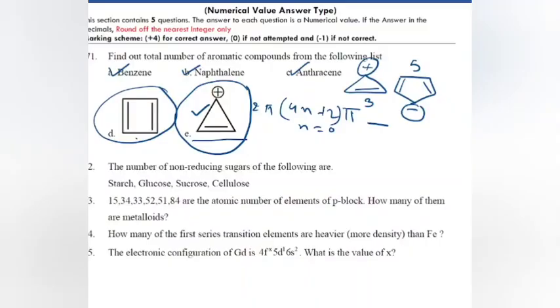A 7-membered ring with conjugation along with a positive ion. Can you guess the ion here? Yes, this is the cycloheptatrienyl cation, the tropylium cation, with a 7-membered ring. So, a 3-membered ring with a positive charge, a 5-membered ring with a negative charge, and a 7-membered ring with conjugation along with the positive charge.